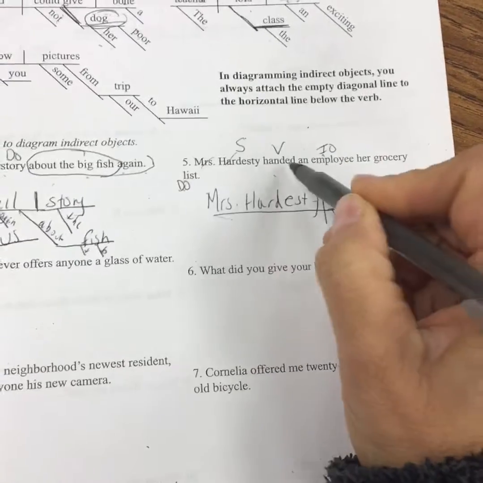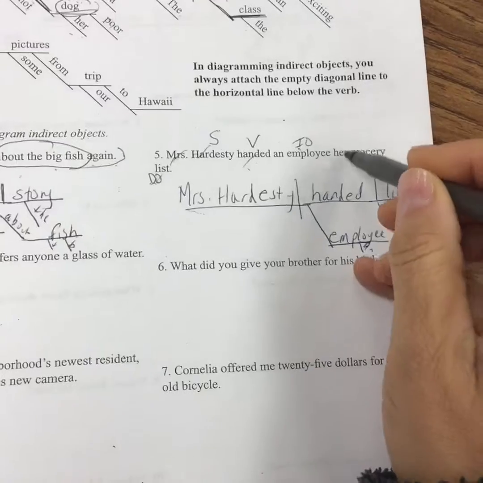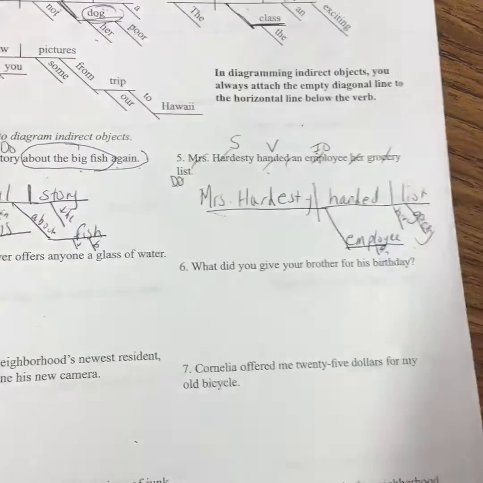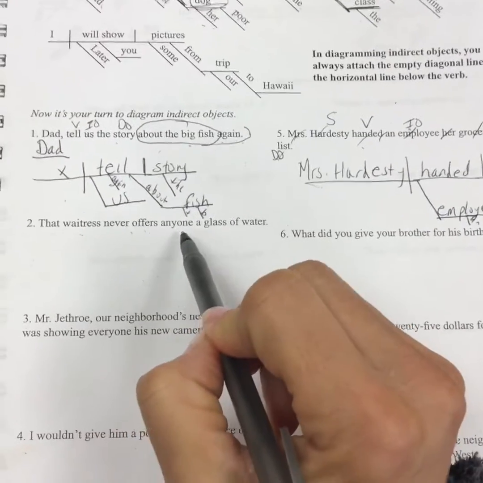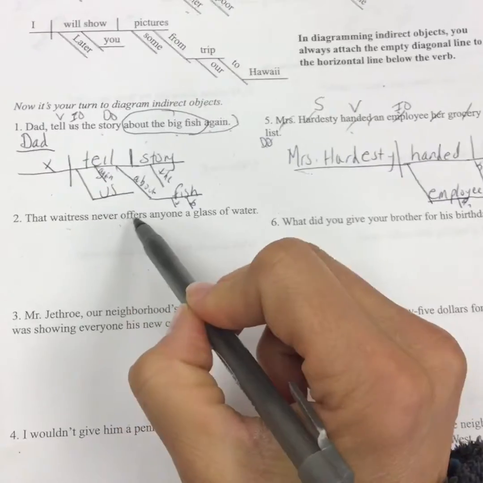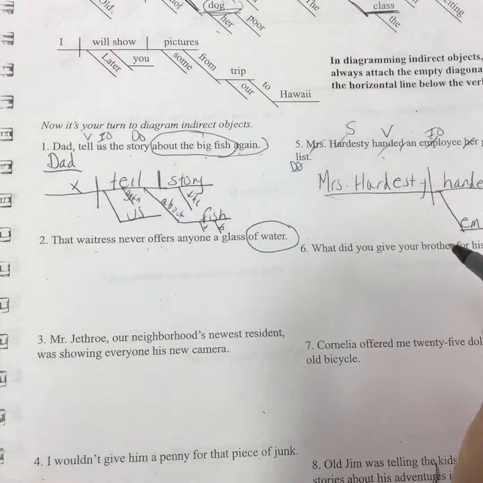We have other words. Mrs. Hardesty handed what? List. Her grocery. And an employee. All right, actually, let's do number 2 together, and then you can do the rest on your own. The waitress never offers anyone a glass of water. Do we have any prep phrases? Of water is a prep phrase.